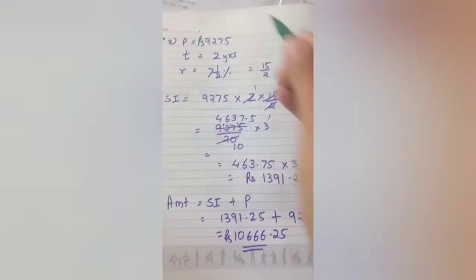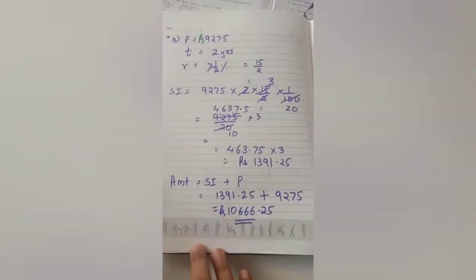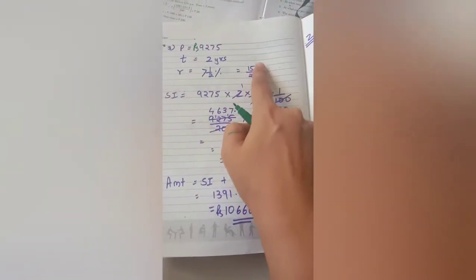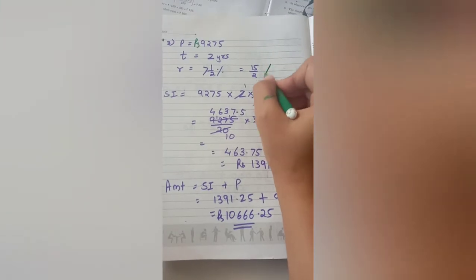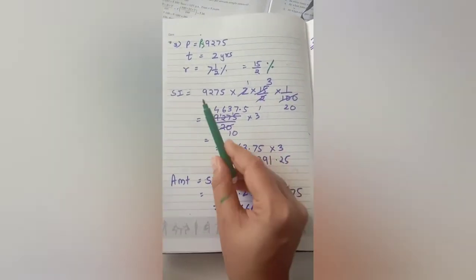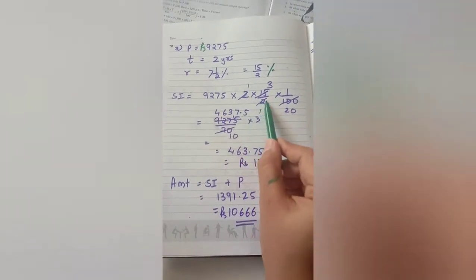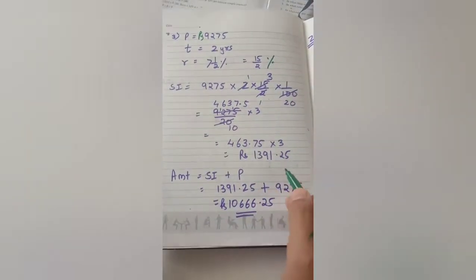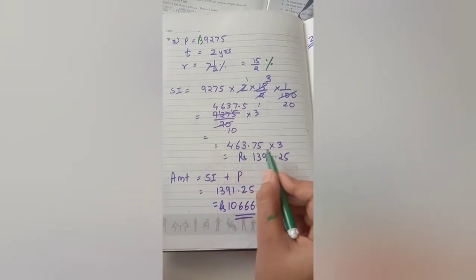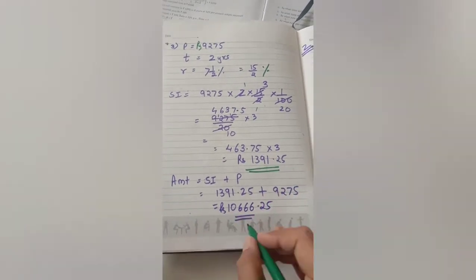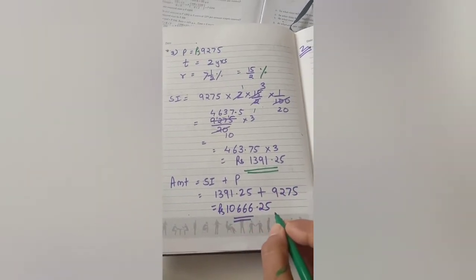The third sum, here principal is mentioned as 9,275. Term period is 2 years. Rate is 7.5. So again we convert it into an improper fraction, which is 15 upon 2%. So simple interest becomes 9275 into 2, that is years, into 15 upon 2 into 1 upon 100. So we get it as 463.75 into 3, which is 1391.25. So amount becomes 10,666.25.